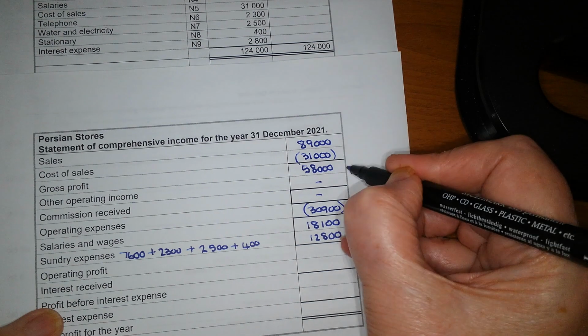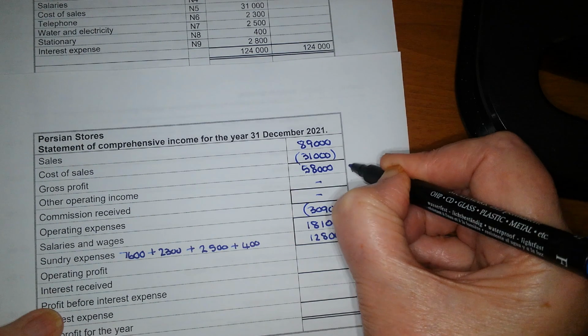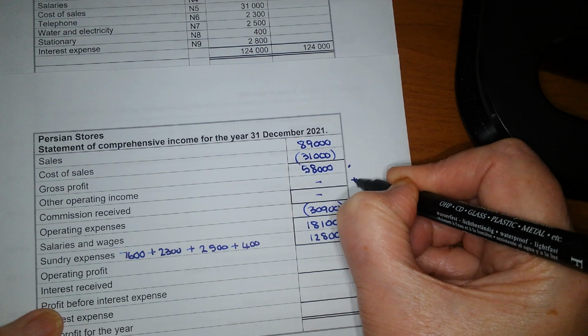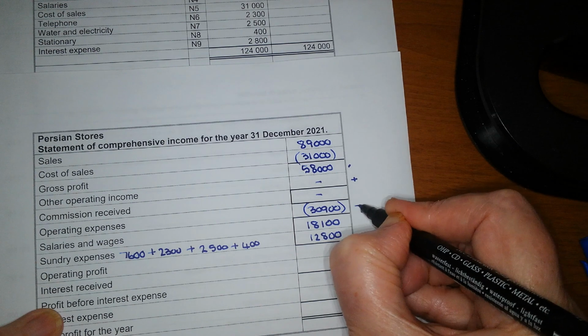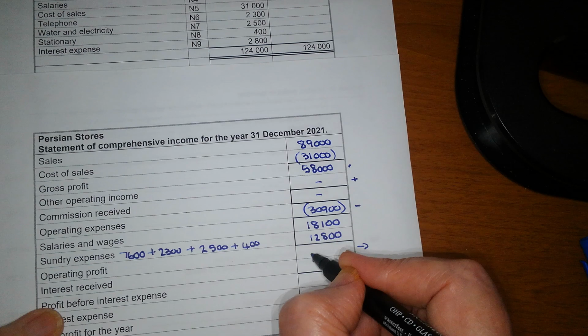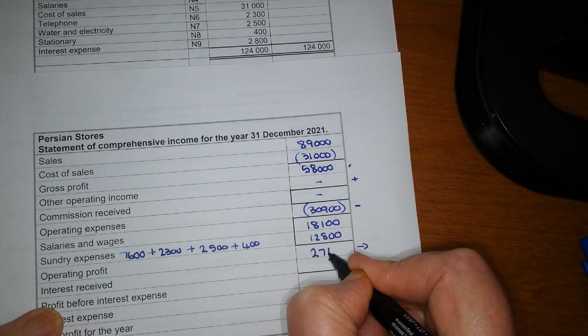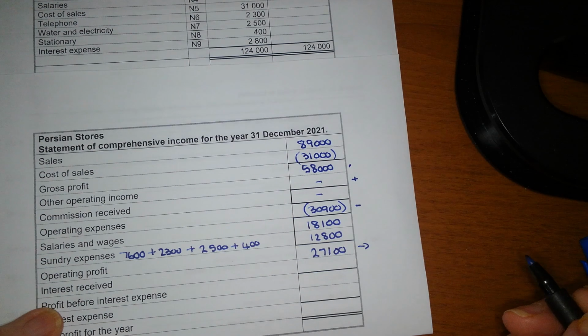Then I take my gross profit plus other income that we don't have here, minus the operating expenses, and that will give me my operating profit of 27,100.